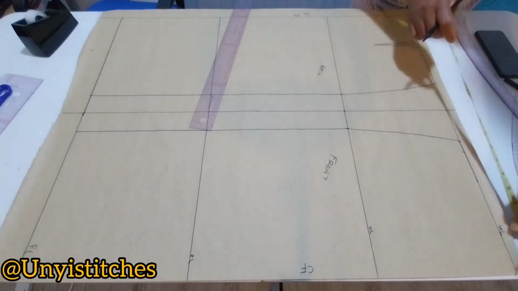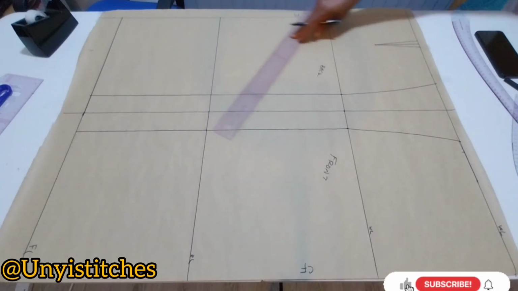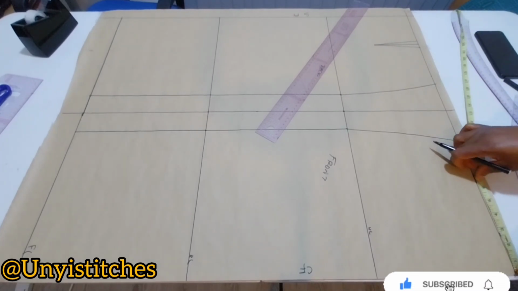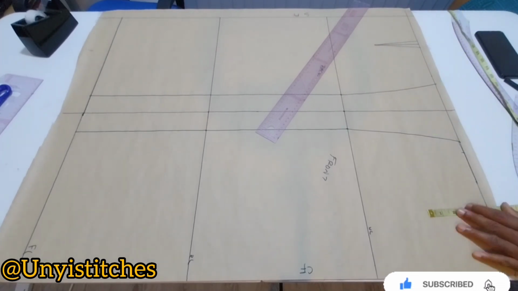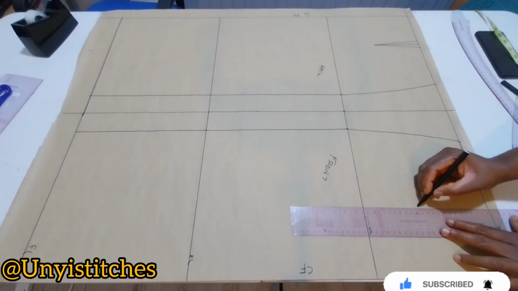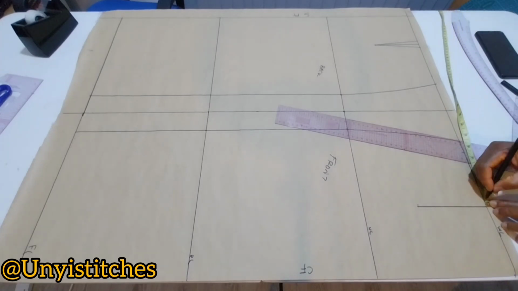So I'll go ahead and input my dart for my front pattern as well. So I will mark my bust span measurement, divide by 2 as well. Then I'm going to come down by 5 inches for the front pattern. I'll open up my dart by ½ inch on both sides of the line.